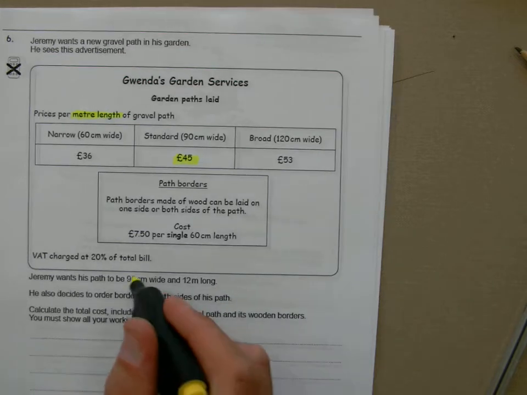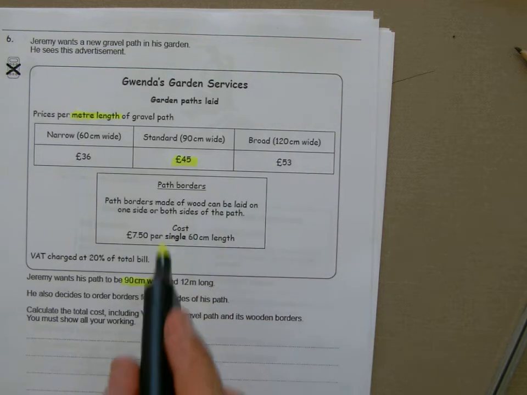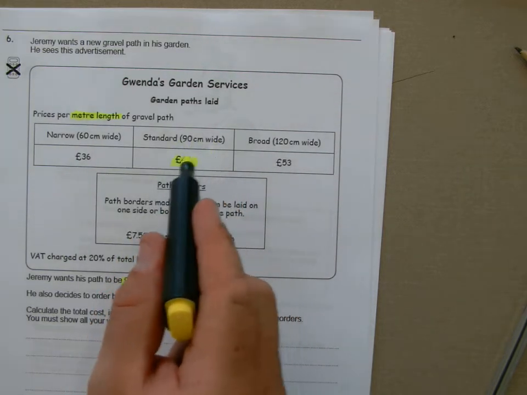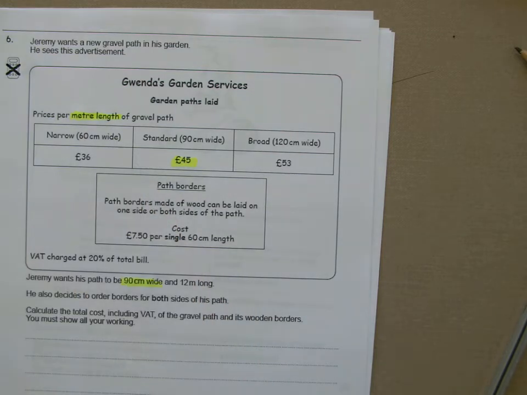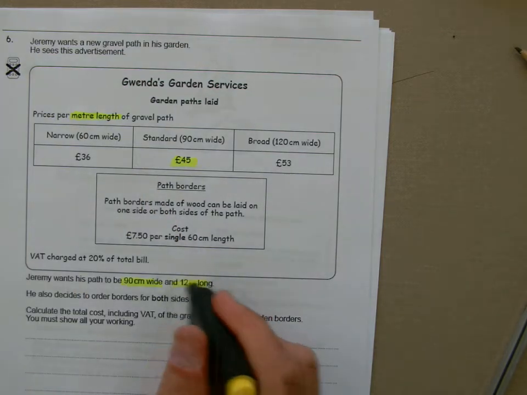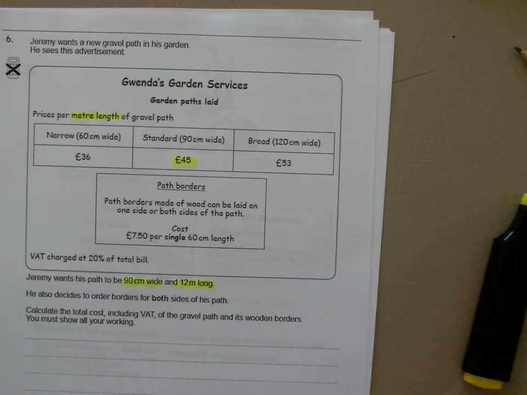He wants it to be 90 centimetres wide. Yeah, so we can ignore those two. But for a 90 centimetre wide standard path, it's £45, but that's per metre, yeah? Okay, he wants 12 metres, alright? So let's work out the cost then of this gravel path.